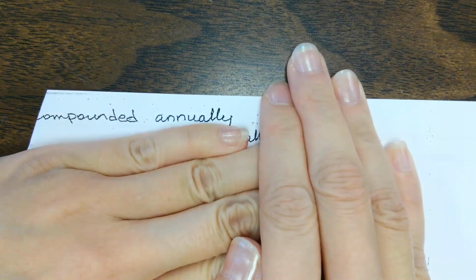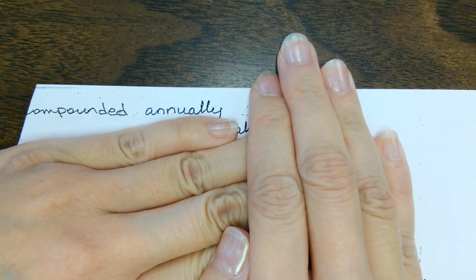So is it always 12? When we do compounded monthly, it was 12, but whenever we do compound interest, is it always divide by 12 and times by 12? No. Sometimes we say compounded annually.